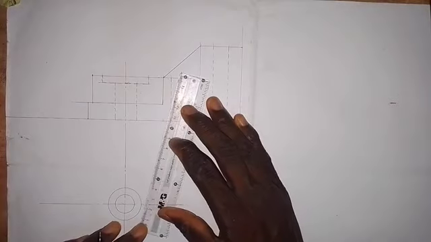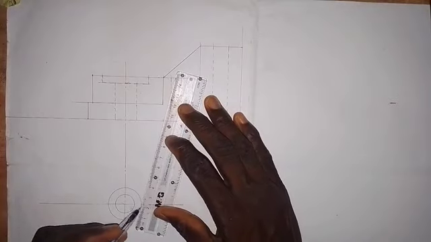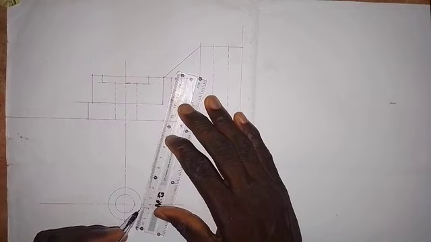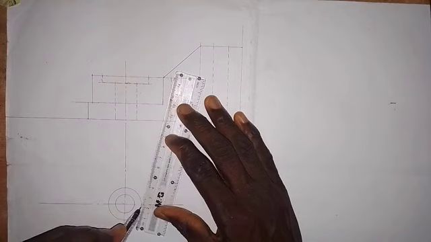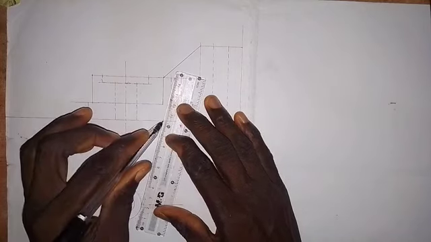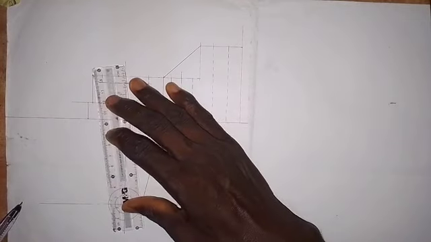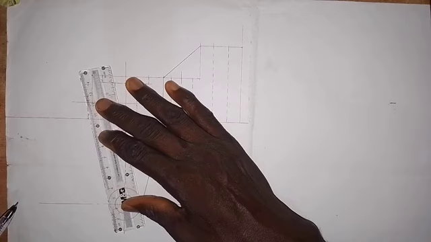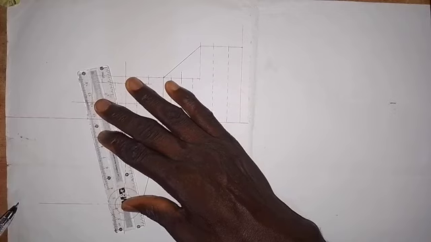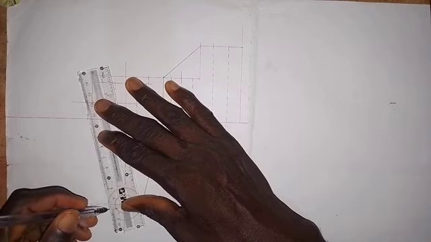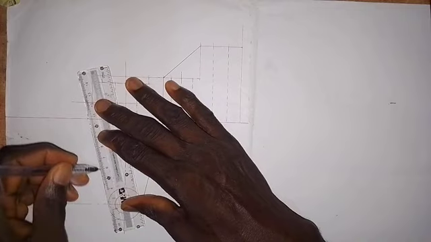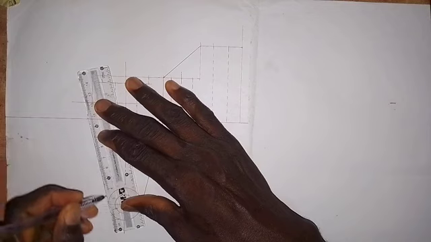When you are joining this, not exactly at the center of the circle, you just come around here and draw this line like this. We also do the same thing on this side, not at the center of the circle, but on the side of it, on the part of it. So we have this now.